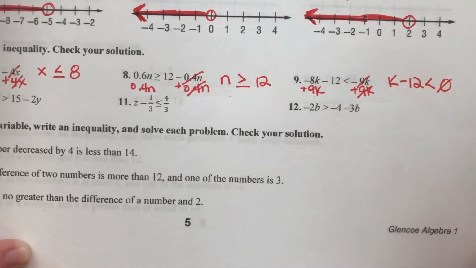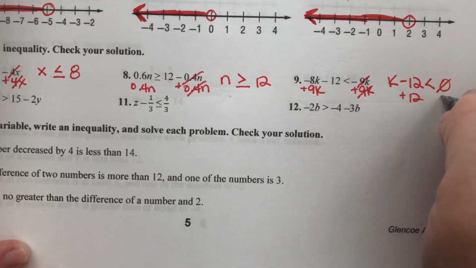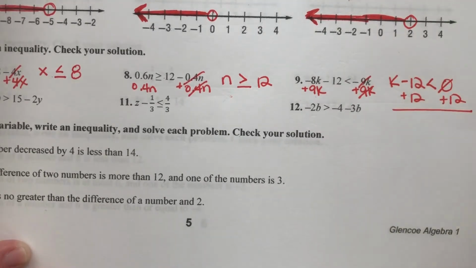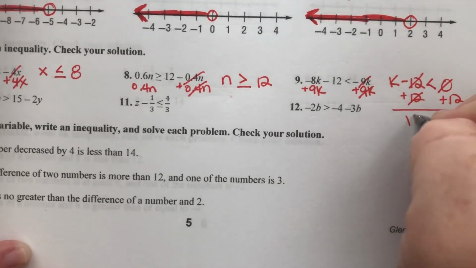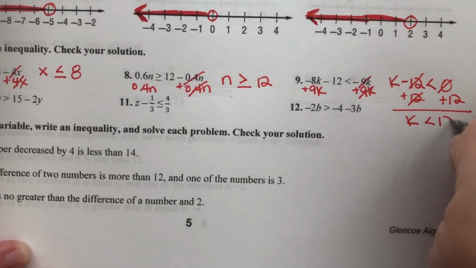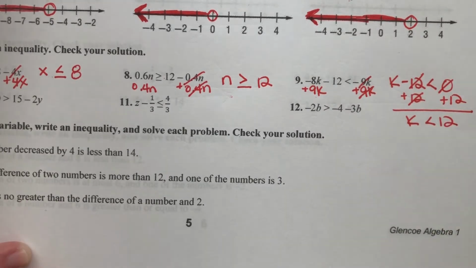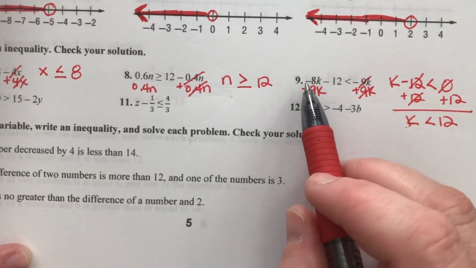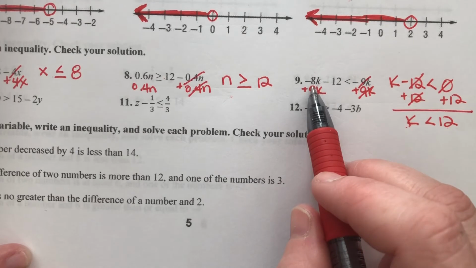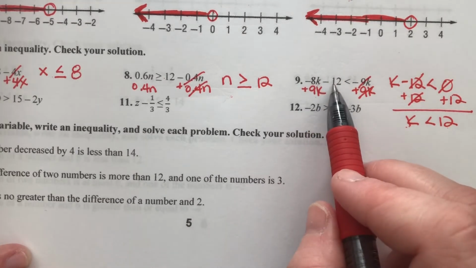And then I want to get k by itself, so I'm going to add 12 on both sides of my inequality. These go away. K is less than 12. Done. To check this, you can pick any number smaller than 12, plug it in. Let's say it's 1. 1 is smaller than 12. So negative 8 times 1 is negative 8. Negative 8 minus 12 is negative 20.